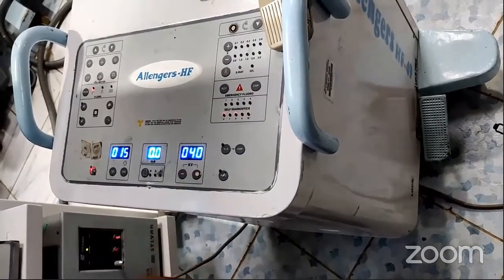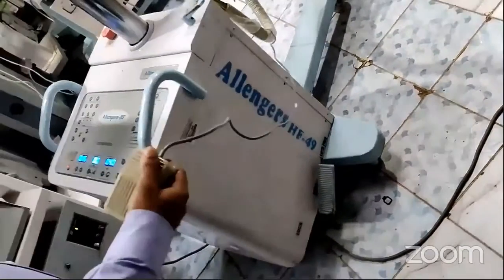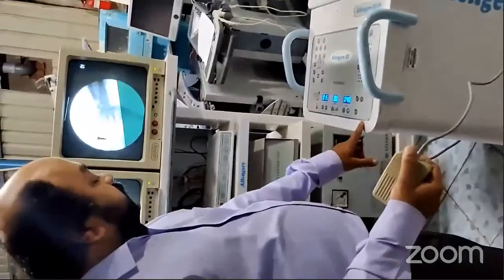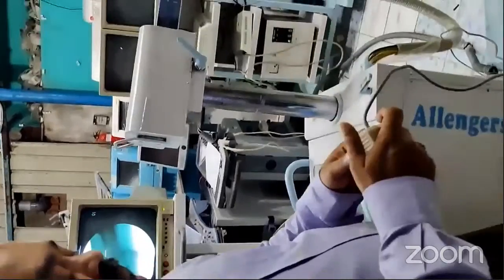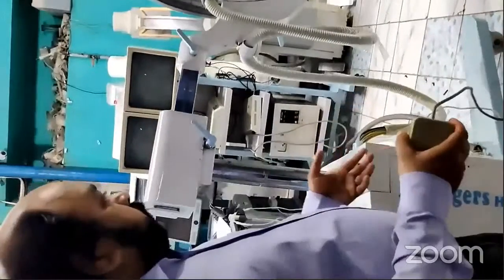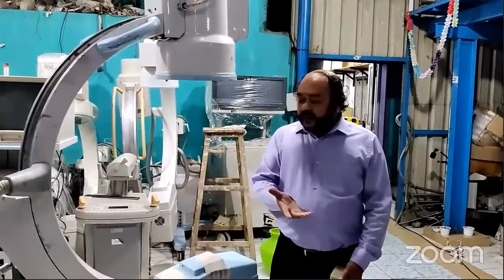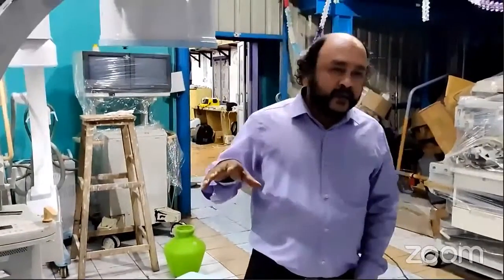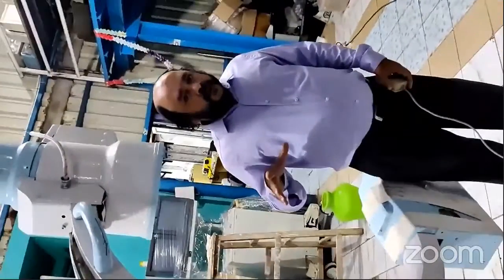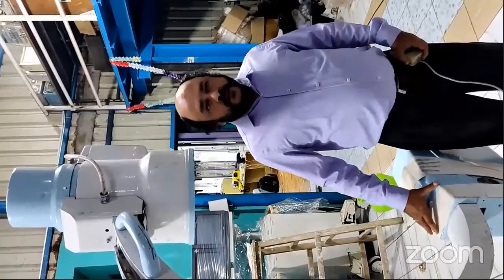Once I set the kV, this is the foot switch. You can operate through this foot switch, or the exposure switch will also be available in the system. Normally this foot switch is kept near the surgeon. Once you want to see the image, the object, meaning the patient, will be in between. The table also, sometimes they use special types of tables. Not every OT table can be used for the C-arm. A C-arm compatible table is available in the market. You can use that one.